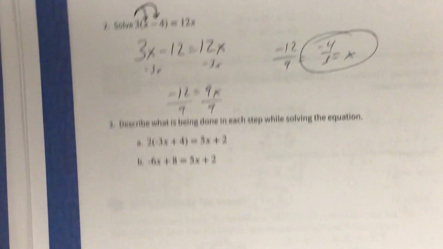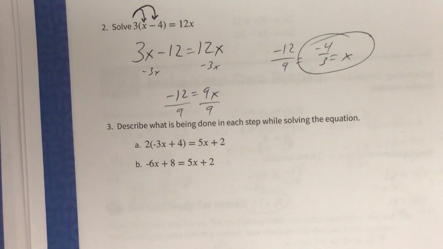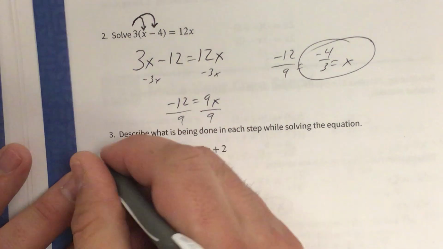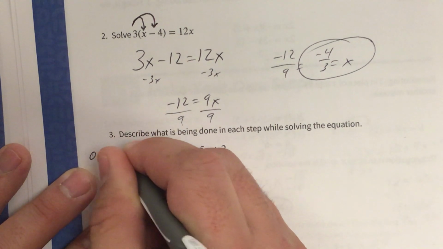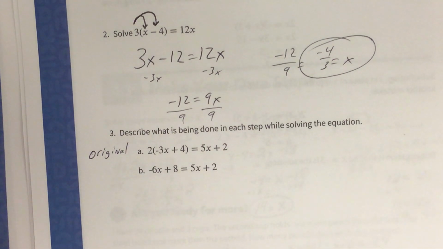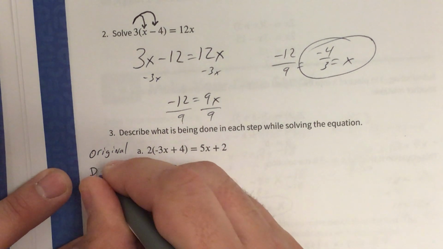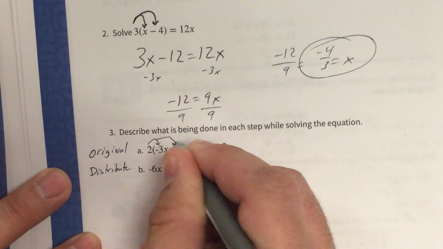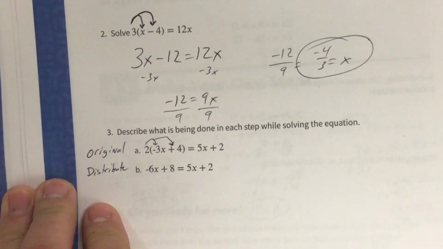Question 3, Georgia. What do they do from the first step to the second? Yep, distribute. Distribute the 2. Next page.